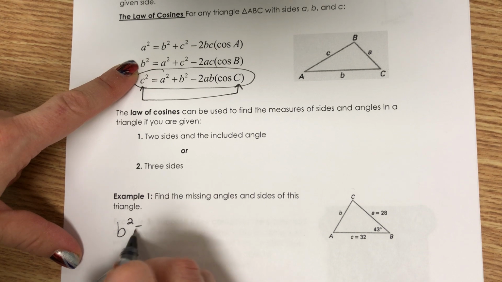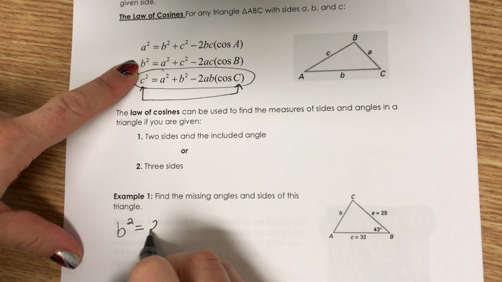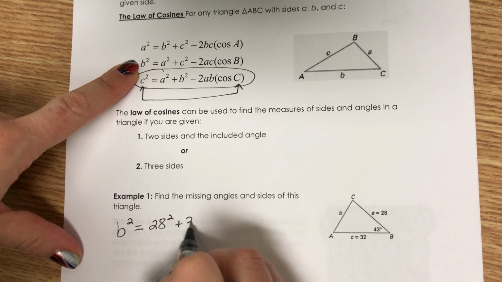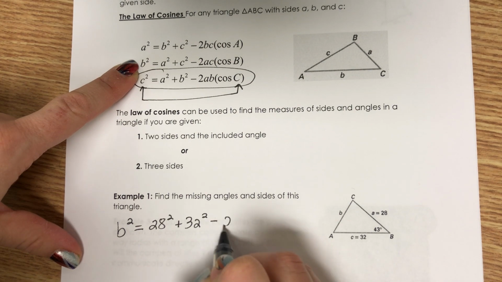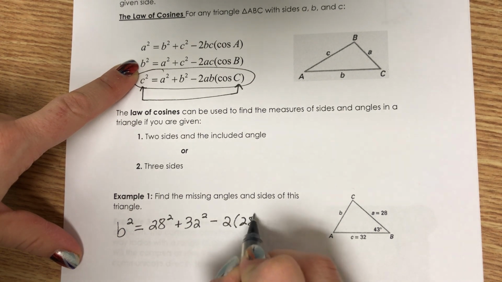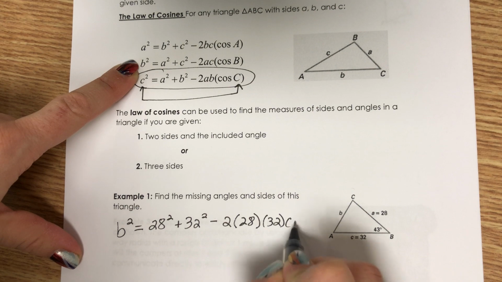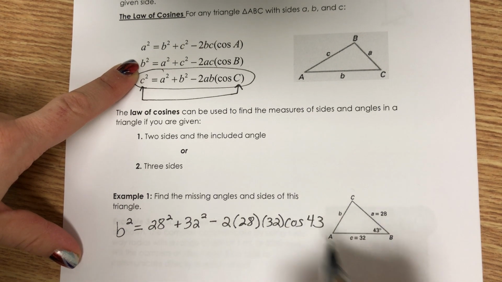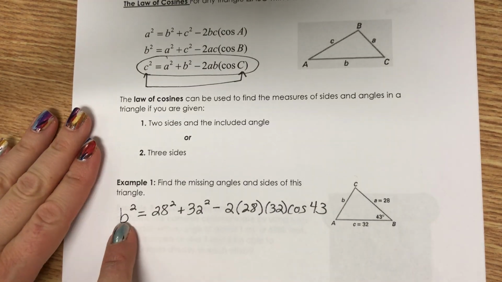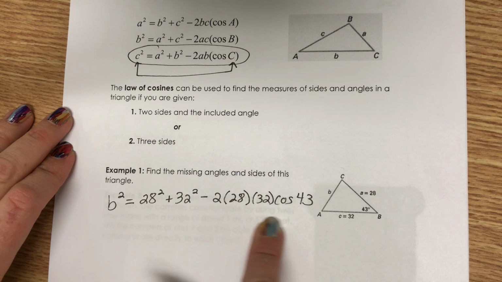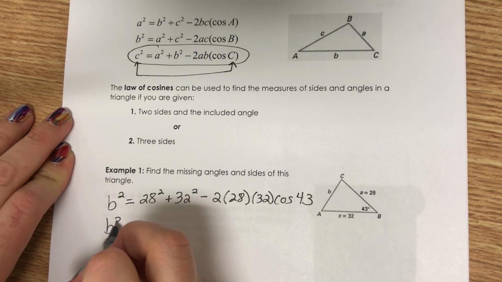So b squared equals a squared plus c squared minus 2 times a times c cosine of the angle. When you're solving for this side, you could type all of this in your calculator the way it looks.